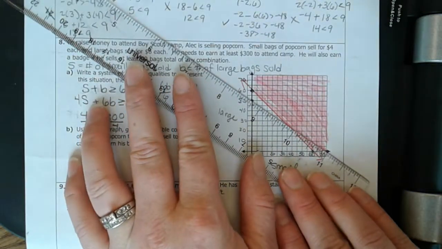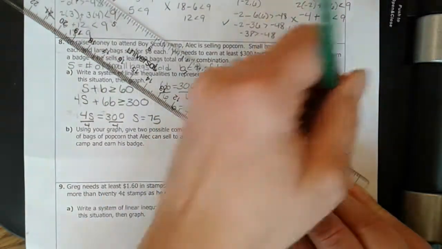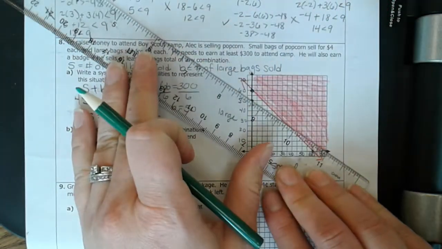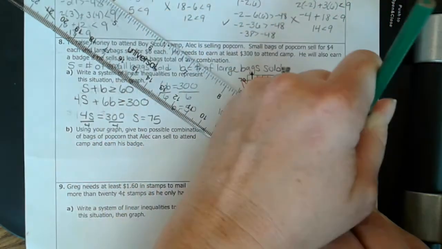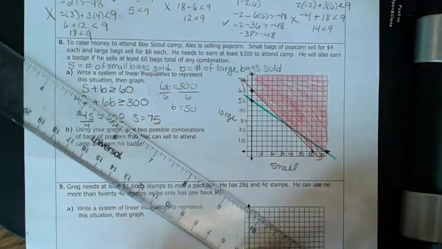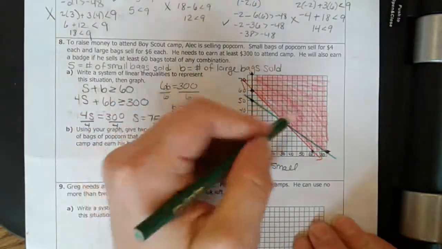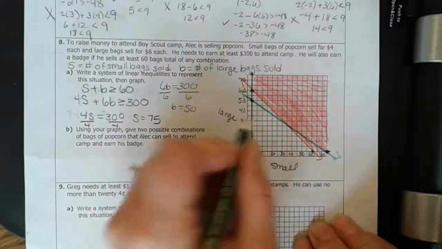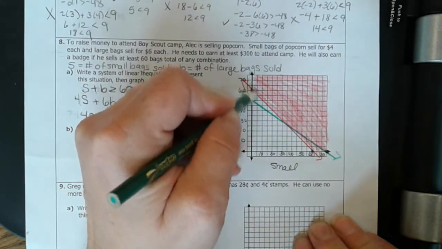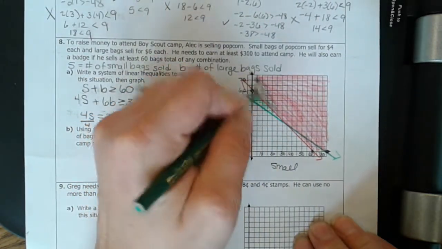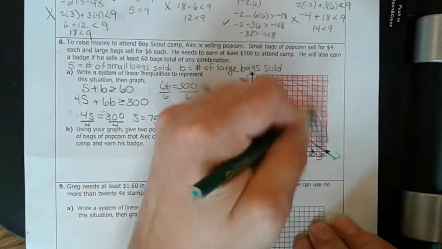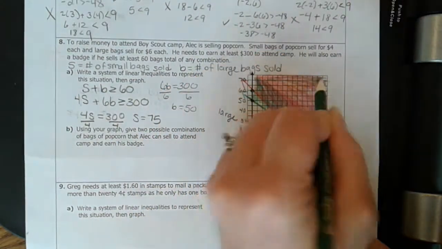And then any combination on this line also works to give him exactly $300. But here's the thing, we don't have to just sell $300. We can sell more than $300 if he wants. So he can sell anything greater than this line, and it would still give him the $300 that he needs to sell.